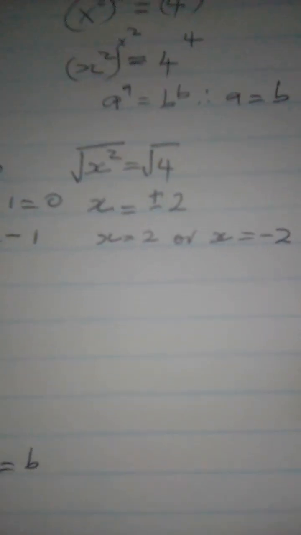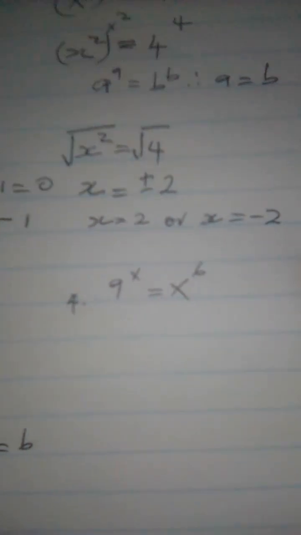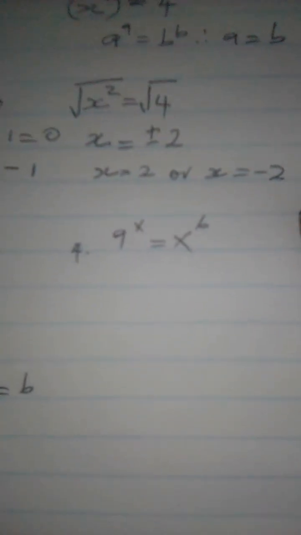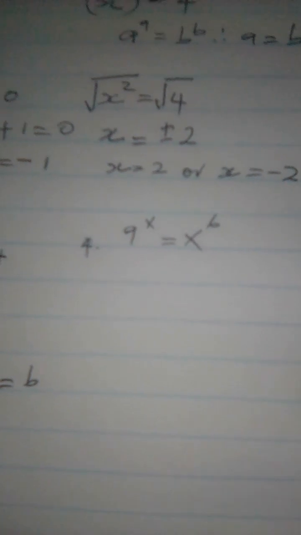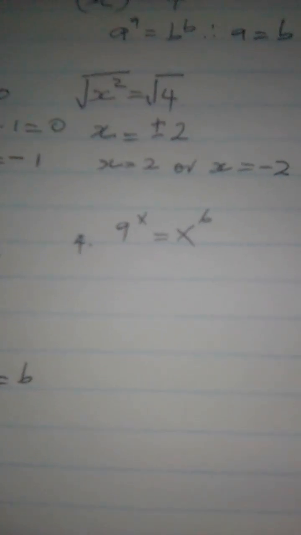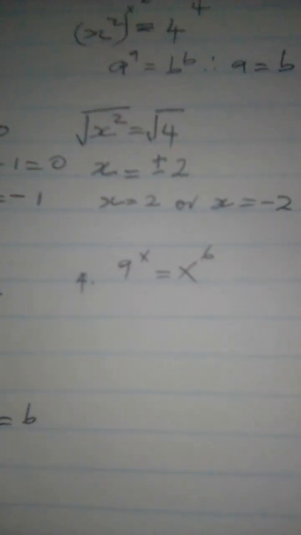Moving on to number 4, I have 9 raised to x is equals to x raised to 6. By the way, there are 2 methods to solve this problem. So you just have to choose which one is comfortable for you and the one that you can express in front of the examiner to show them your skills.